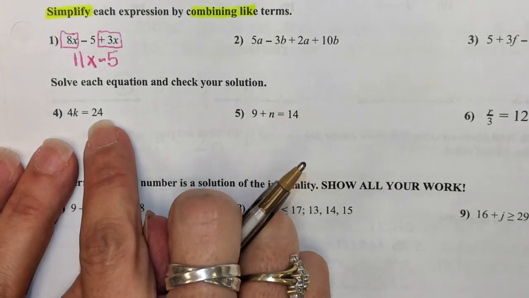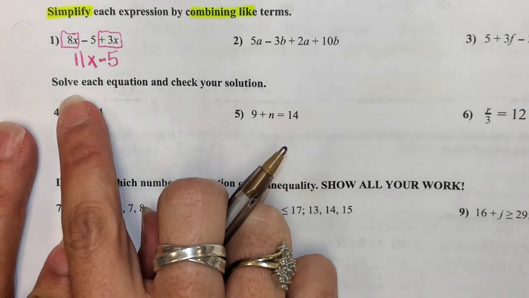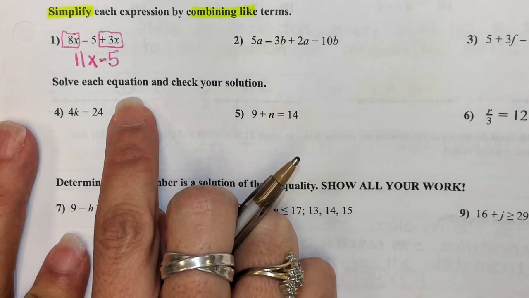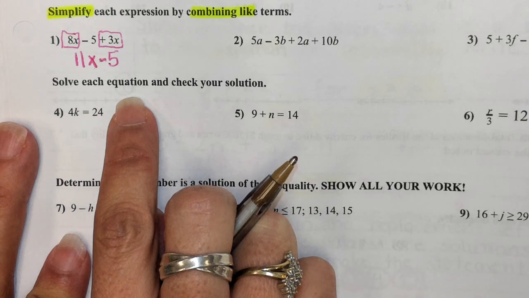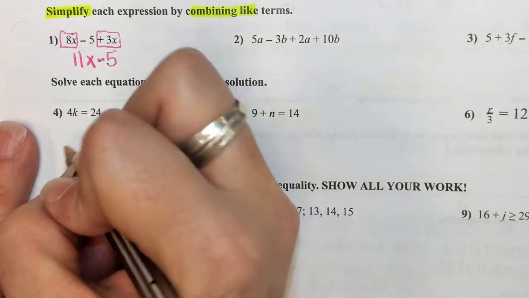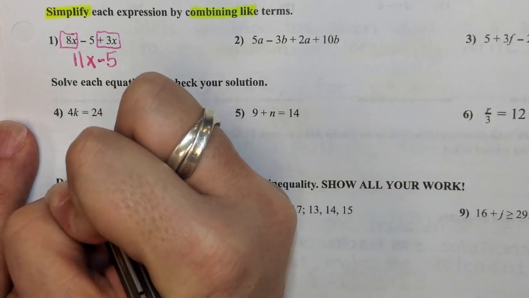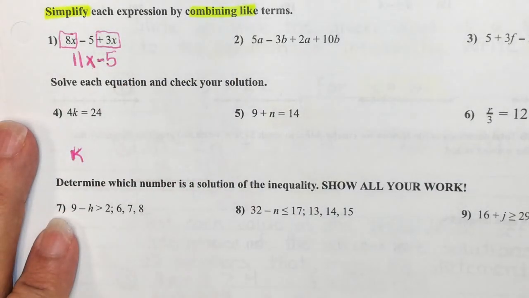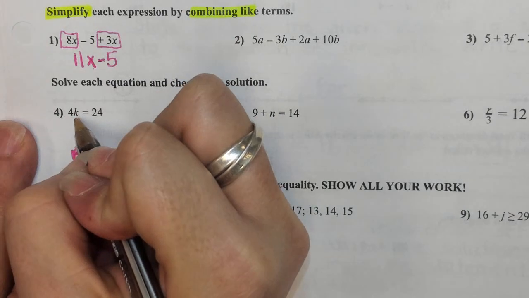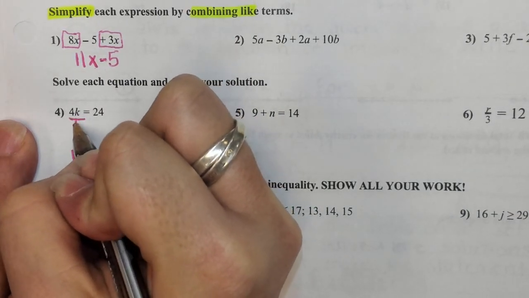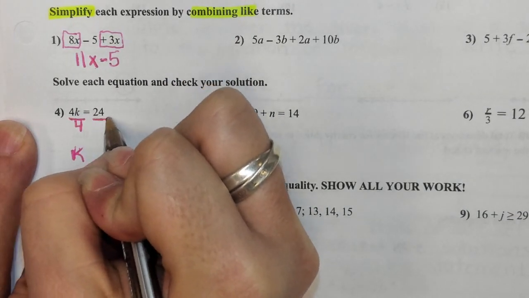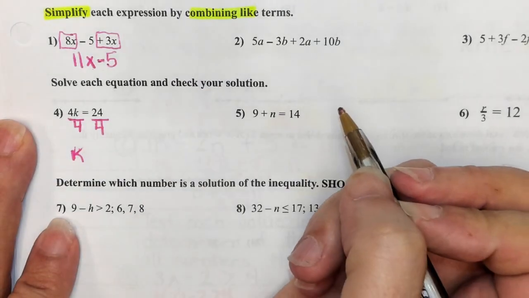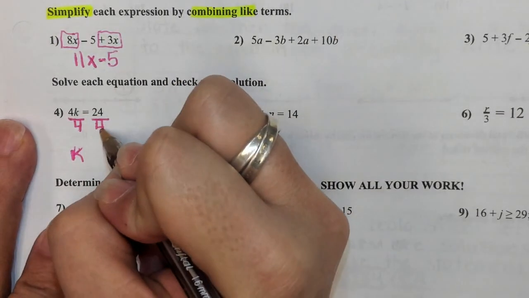Okay, when you go to number 4 section, you're solving each equation. To solve an equation, we are trying to figure out what is the variable. So like this first one, what is k? Well, since it says 4 times k, we need to do divided by. We need to do the inverse operation. What we do to one side, we do to the other.